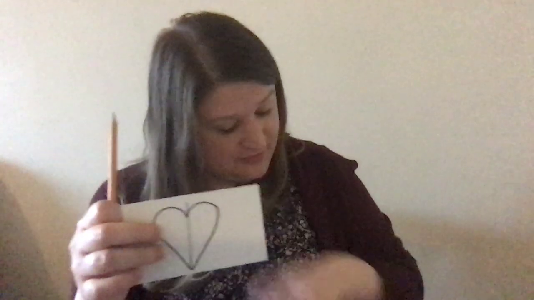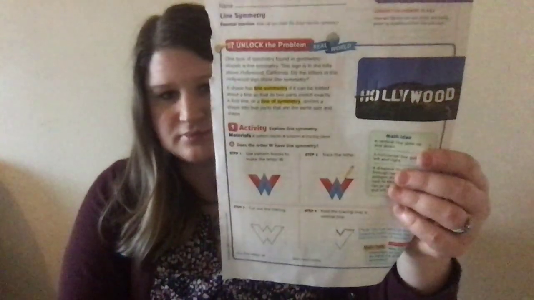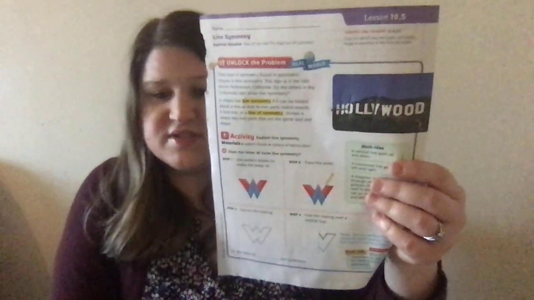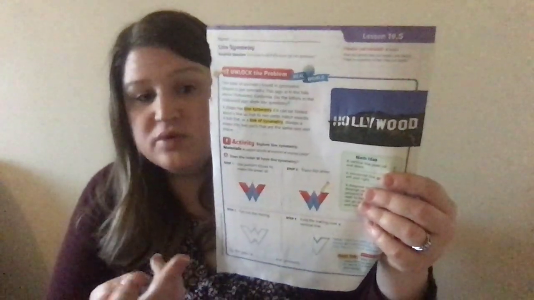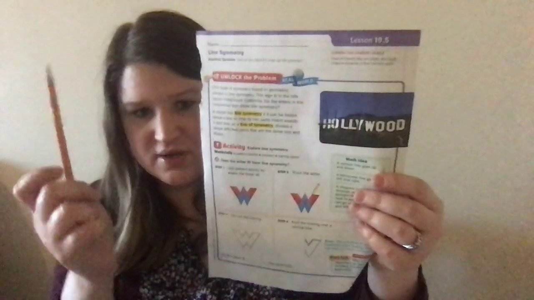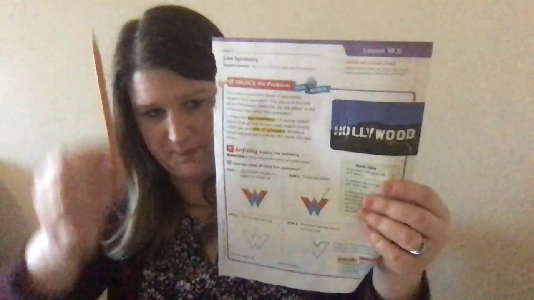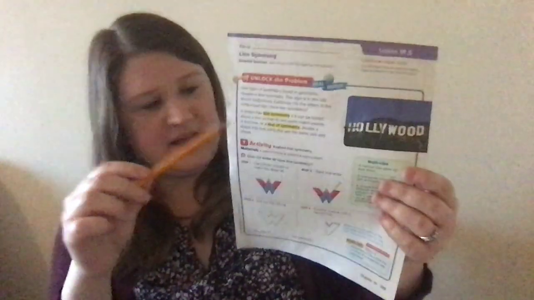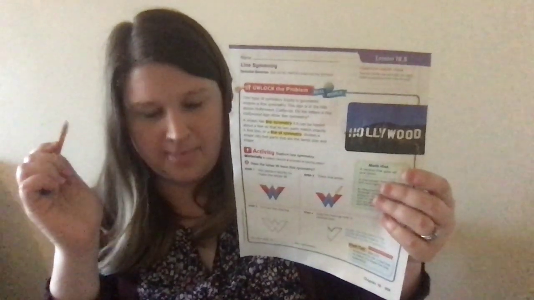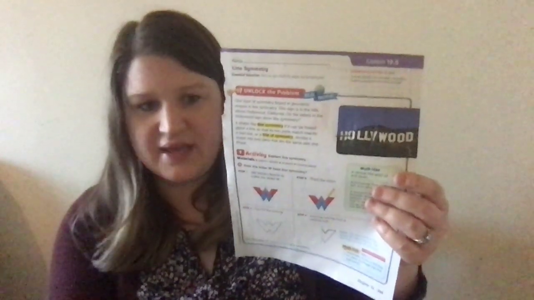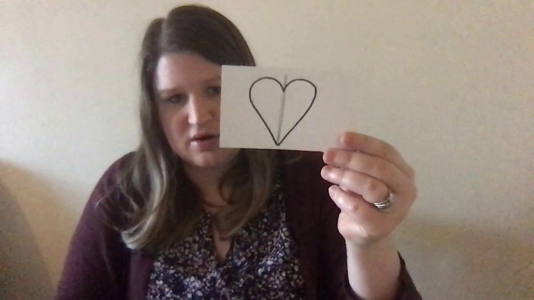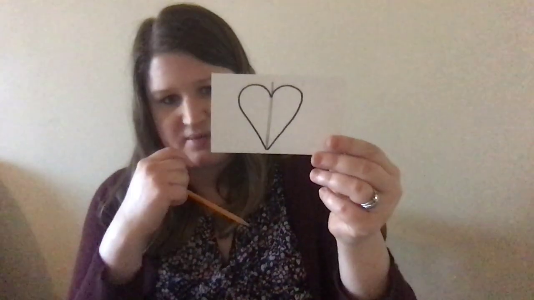Now I showed you before, when we looked at this picture, that some shapes or some letters have two lines of symmetry, like the H. You could draw a line going up and down and fold it in half and both would be the same. Or you could fold a line going across and both would be the same. Some shapes and letters are like that, but not all of them. Like for example, look at this heart. This is a line of symmetry, but now I'm going to do a dashed line just so that you can kind of see the difference.